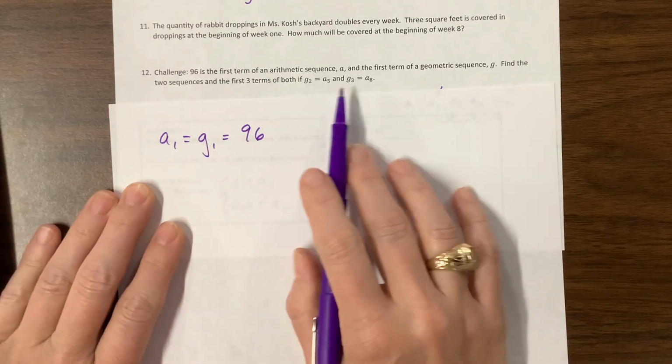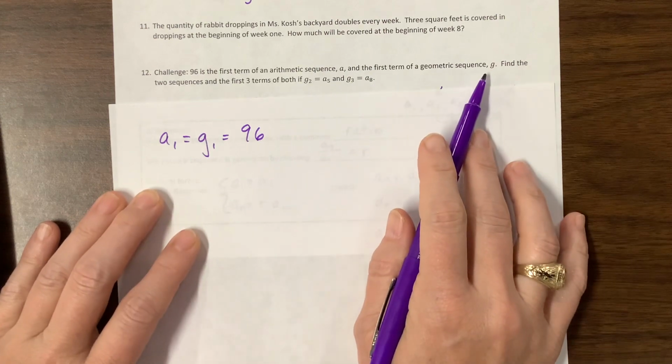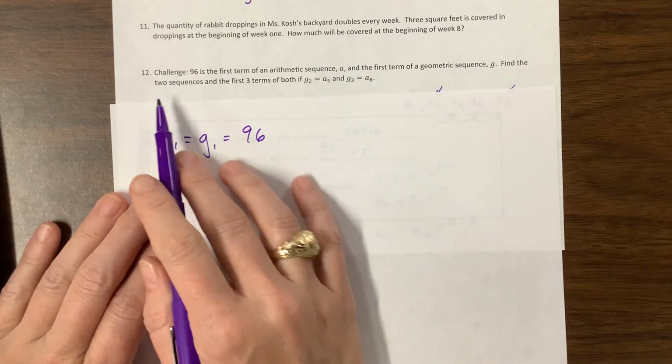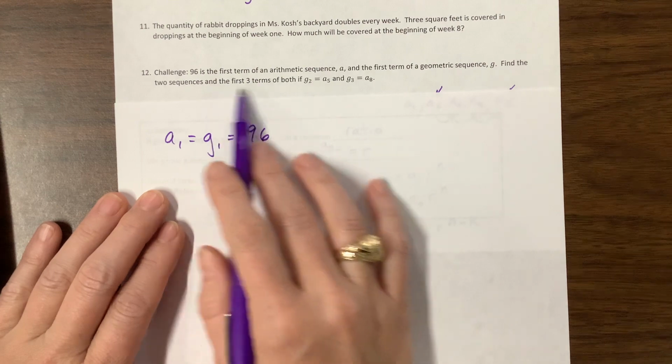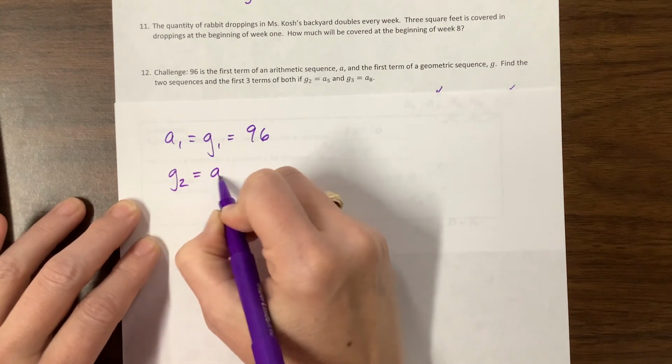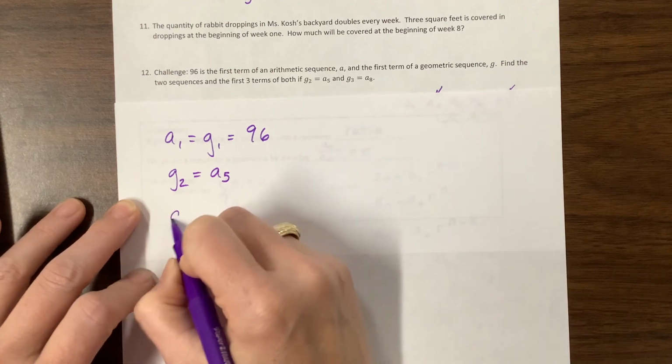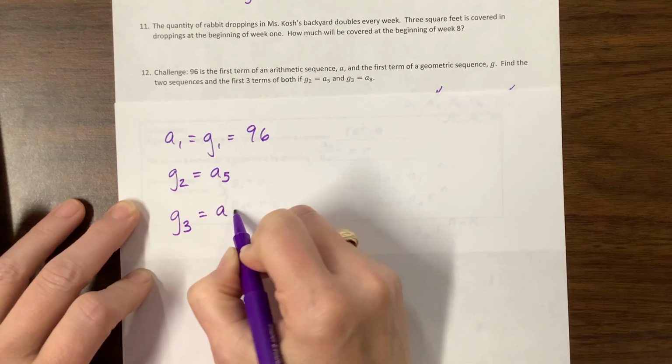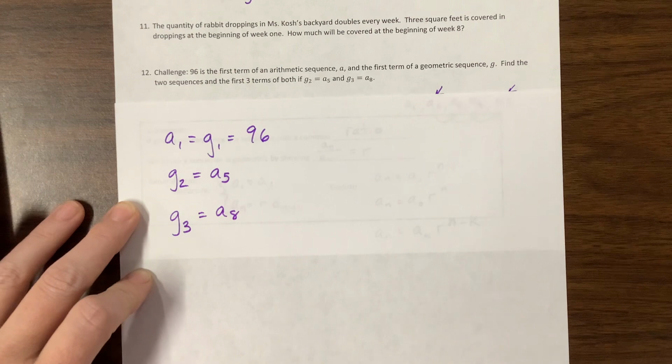96 is the first term of an arithmetic sequence and the first term of a geometric sequence. Find the first three terms of the two sequences if g sub 2 is equal to a sub 5 and g sub 3 is equal to a sub 8.